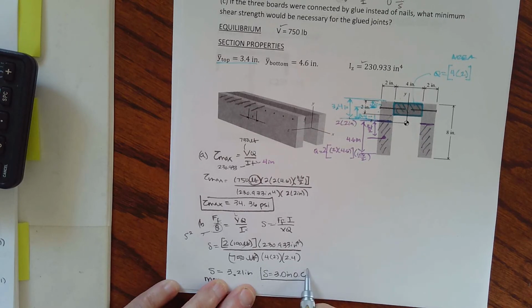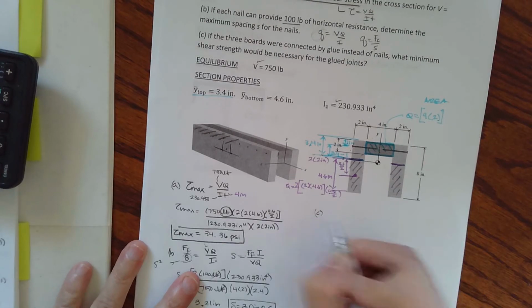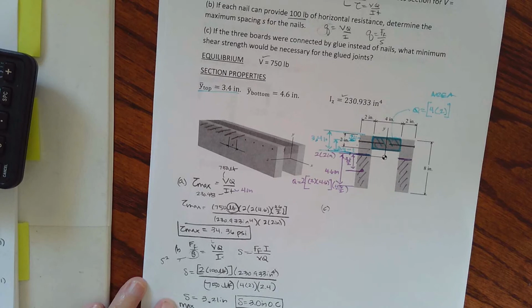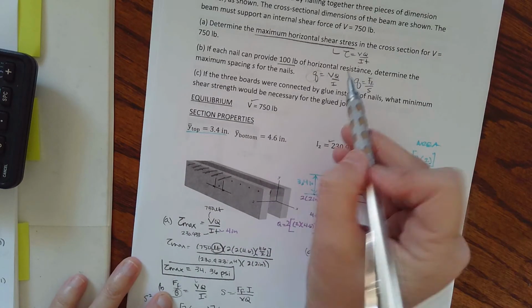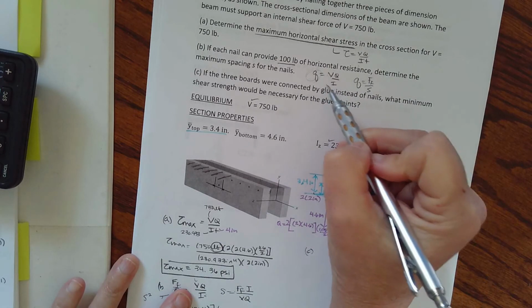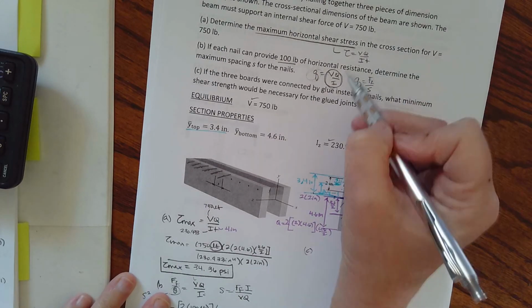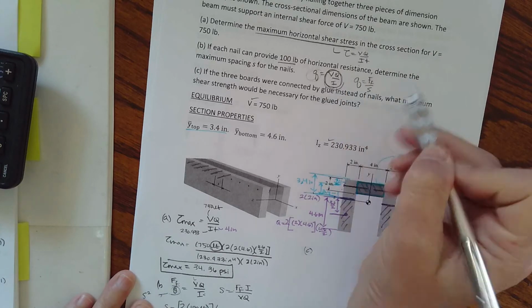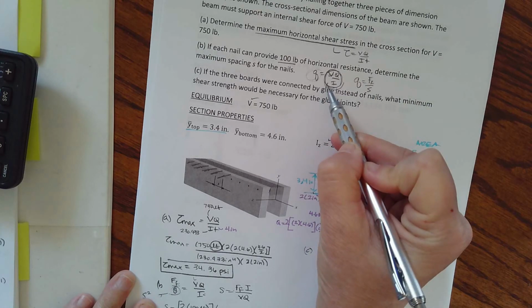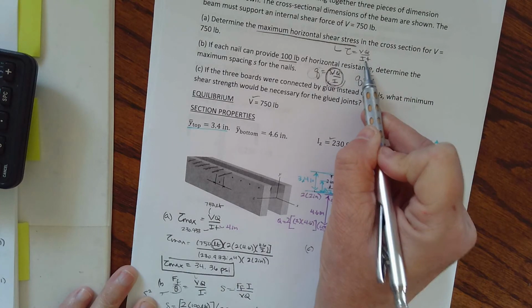That way we have a little bit of wiggle room, but we're definitely less than the max. Now we're going to look at the strength of the glue. When we look at this, the shear flow that we have to resist is VQ over I. We've already figured out the V, the I, and the Q for this. We have the Q, and so now we need to look at the thickness.